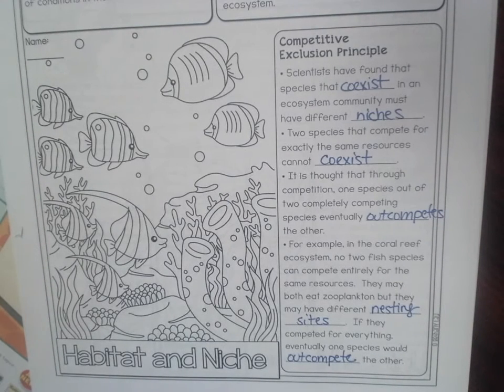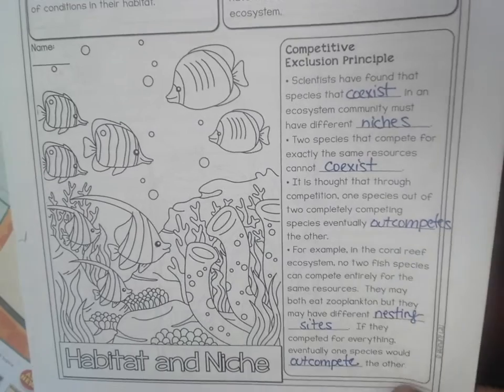Okay, so that's the difference between a habitat and a niche, and the fact that there's a competitive exclusion principle that states that two species are not going to coexist in the same area if they are doing the same exact niches. If they have the same niche, one is going to outcompete the other.